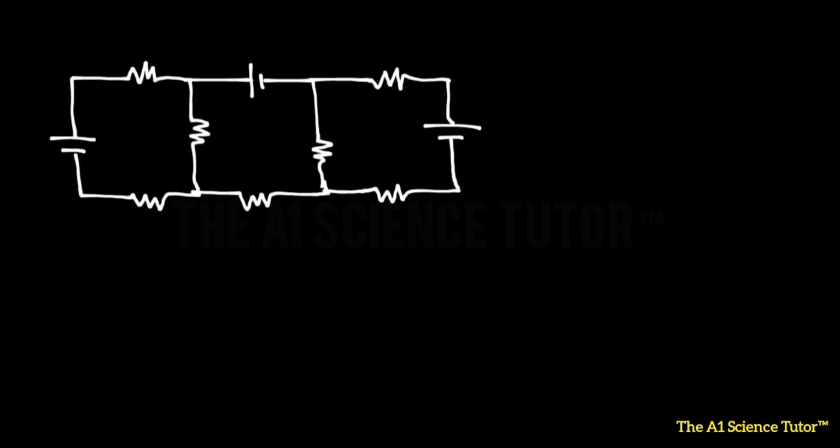So right now this is 96 volts. And this is 1 ohm. This is 4 ohms. Here you got 2. Here this is 1 as well. And over here you got 2.